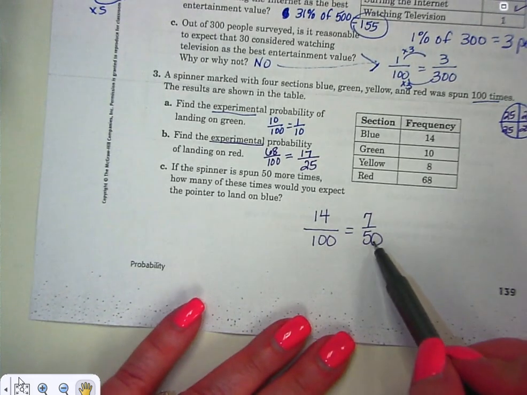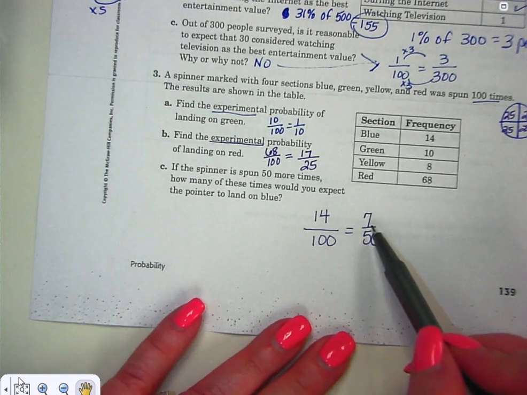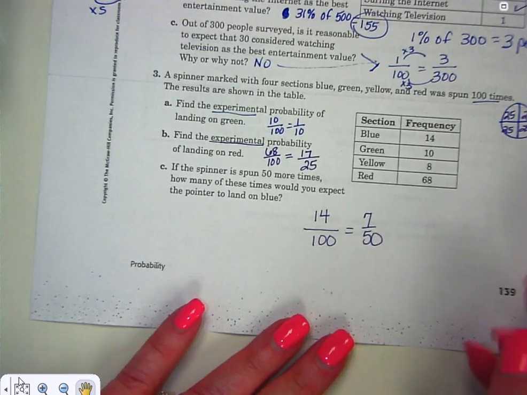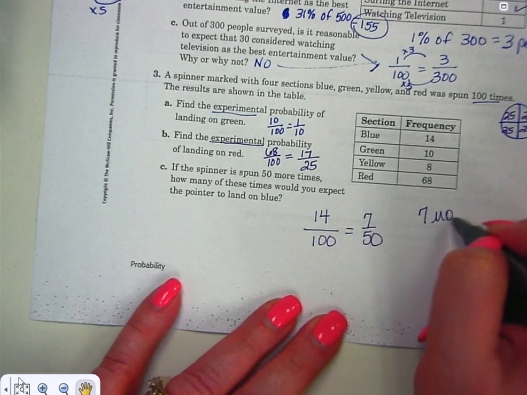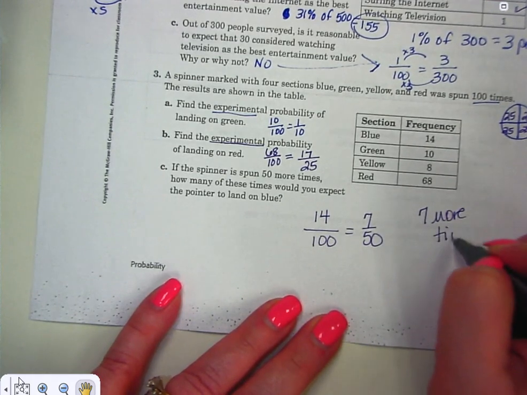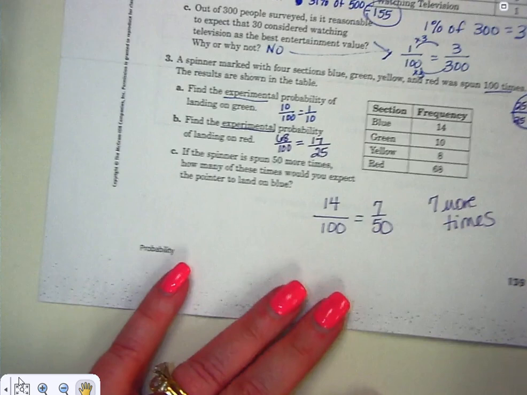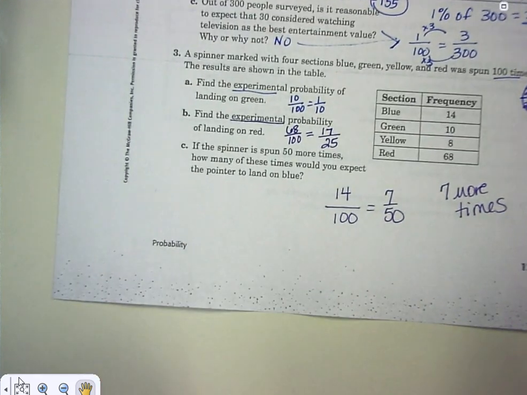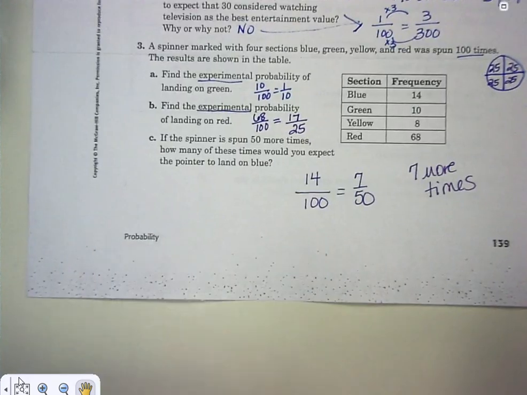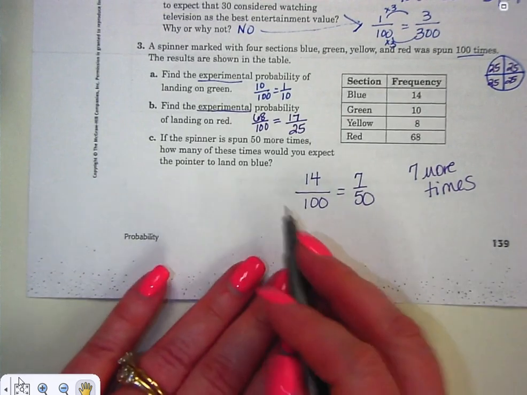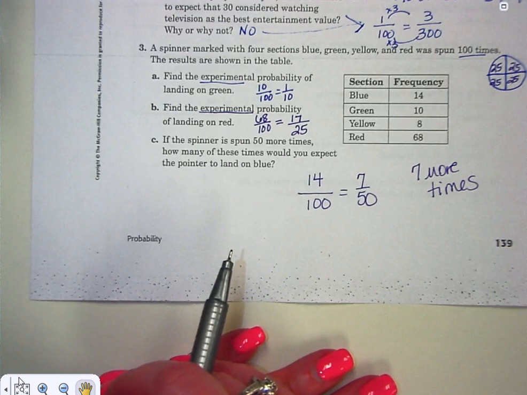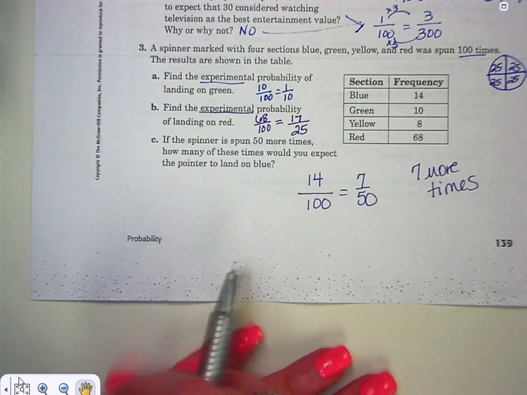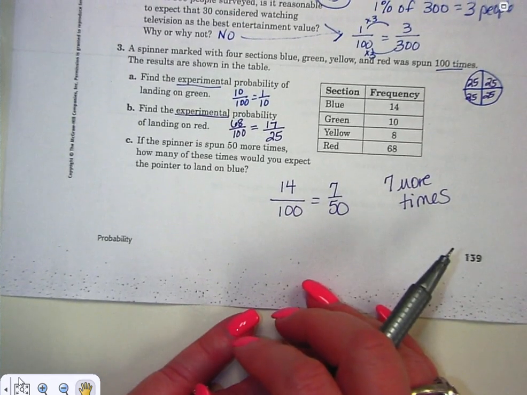If I did it 50 more times, how many times would I expect it to land on? 7. I would expect it to land on it 7 more times. So just simplifying that fraction told me my answer. Did you see how that told me my answer? Okay. All right, any questions on this homework?